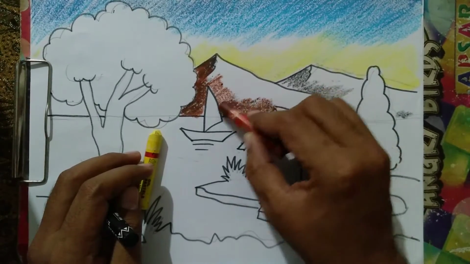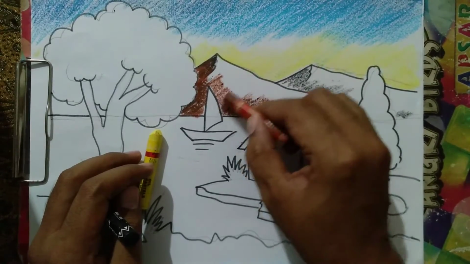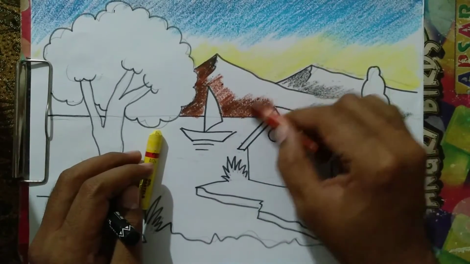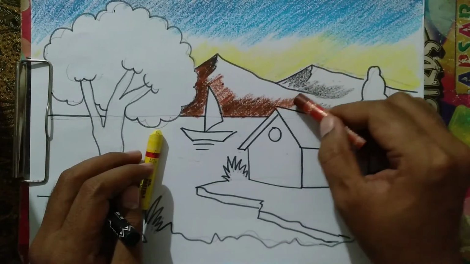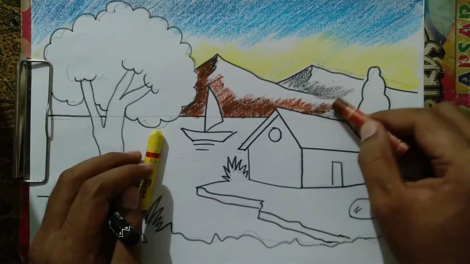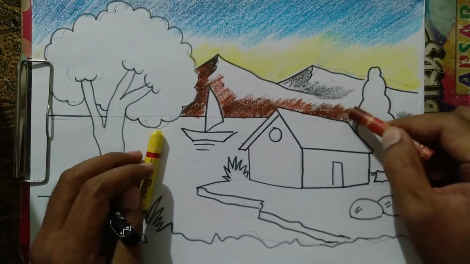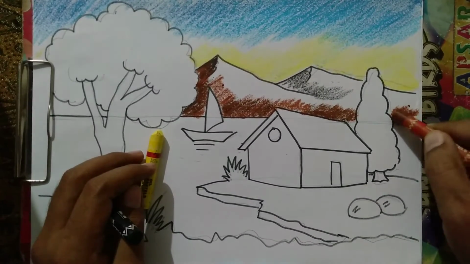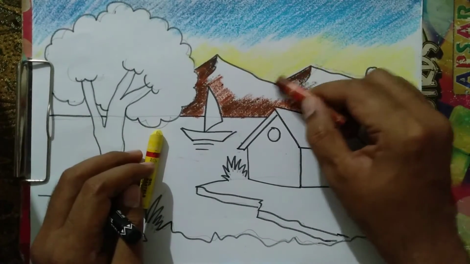Where the black color is applied, there you use brown a little darker to blend with the black. To blend both colors, you need to apply a little pressure on the second color and fill it; then only you can blend with the first color. First color is black, second color is brown here. So the first color we are blending with the brown color by using pressure.